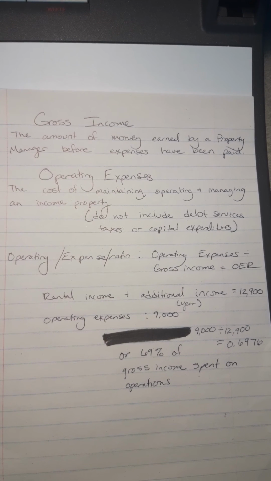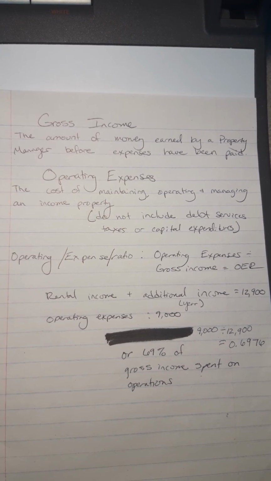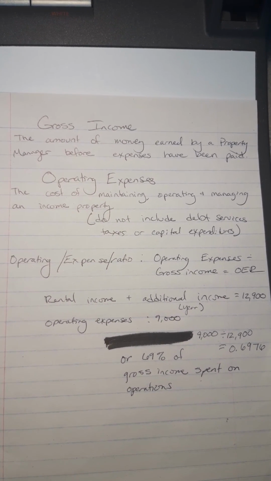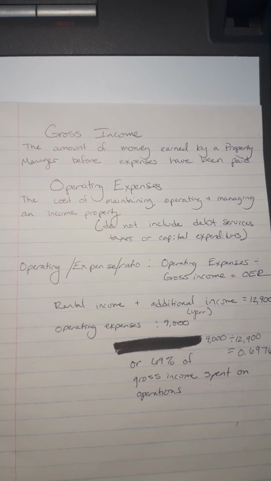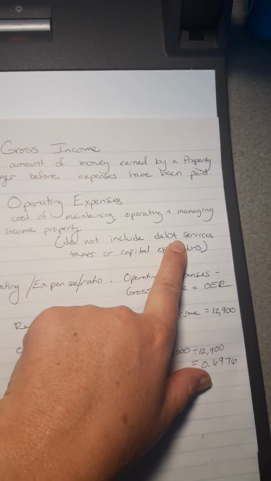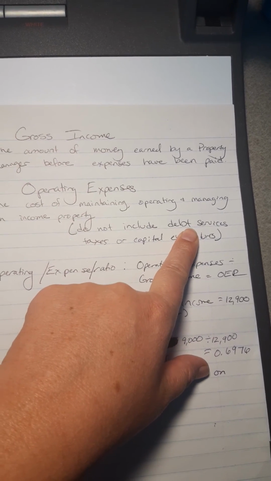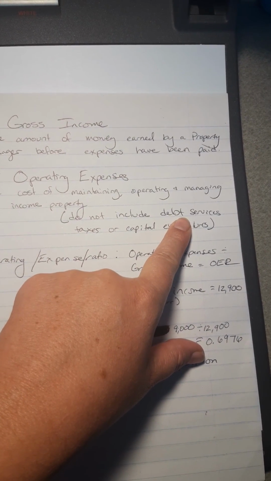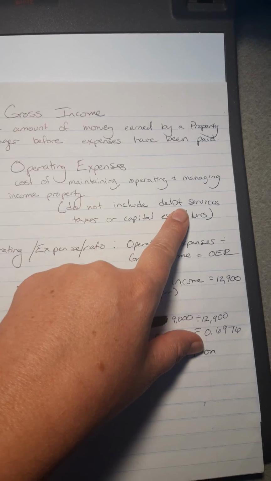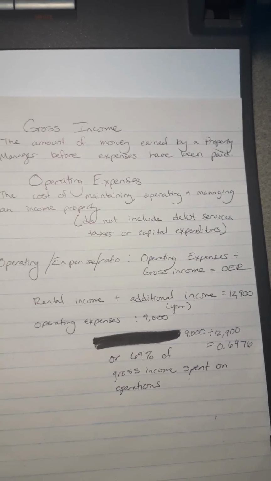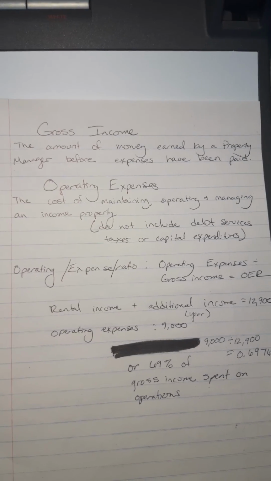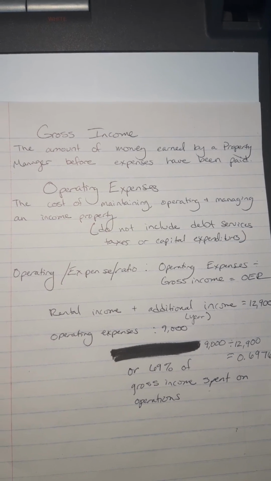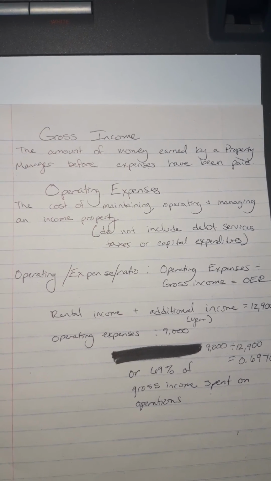Operational expenses. Operational expenses are the costs of maintaining, operating, and managing an income property. That's all the expenses paid for operating. Usually we don't include the debt services, and what we mean by debt services is the mortgage that is out on the property or the debts secured against the property, whether that be a lien or a refinance where you've taken out additional funding on the property. That's debt services. We don't include taxes or capital expenditures. We're going to label that separately further down in our operating income because what those actual operating expenses will be depends on where the property is held.